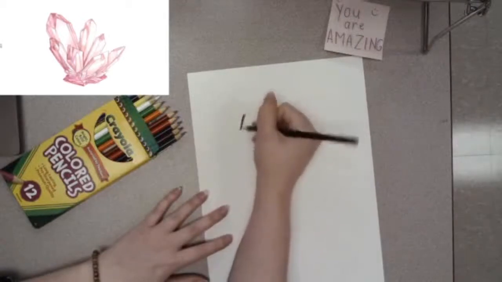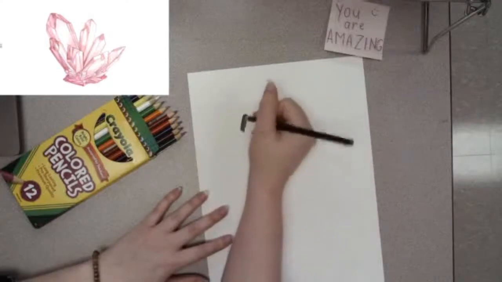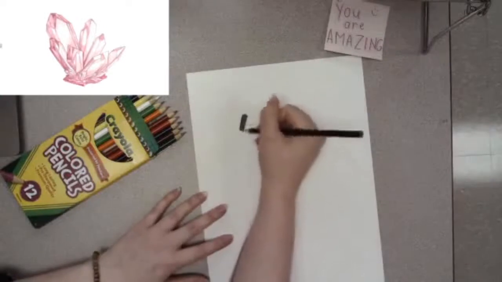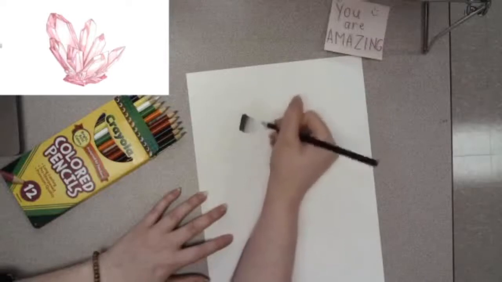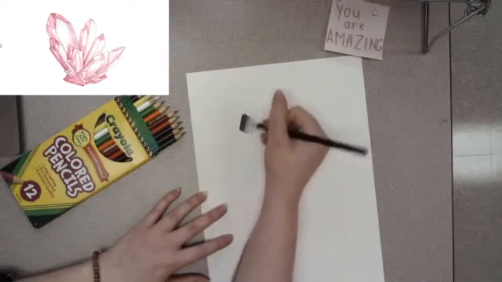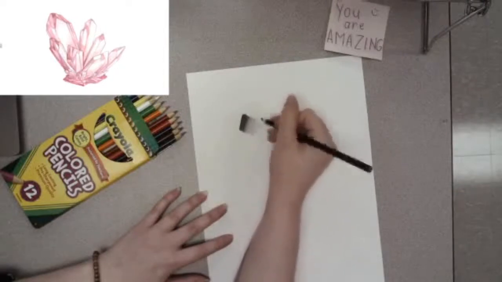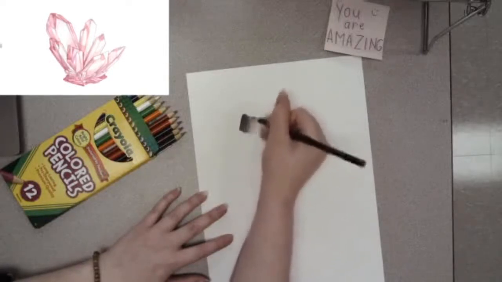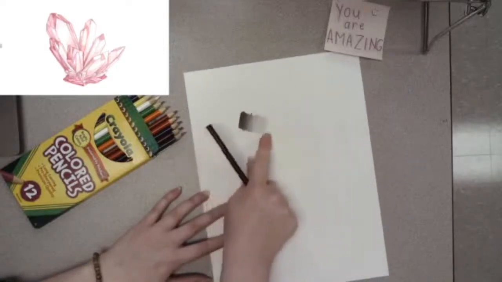Okay, so if I press down relatively hard, not super hard to where I'm breaking my pencil, but a little bit harder, we can see it's darker. But if I start to pull my pencil up just a little bit at a time, it gets lighter and lighter and lighter. Okay, and to get a smooth gradation, you can go back over it again. Maybe add a little bit more darkness over here by pressing down harder and getting lighter and lighter till it looks like a nice smooth gradation.